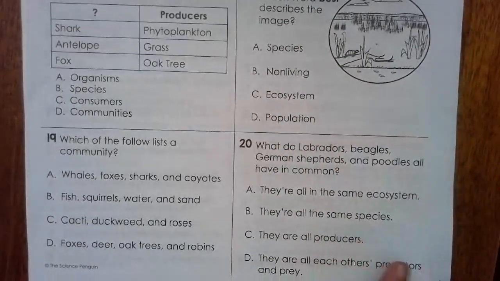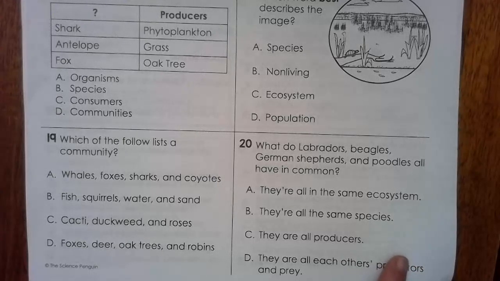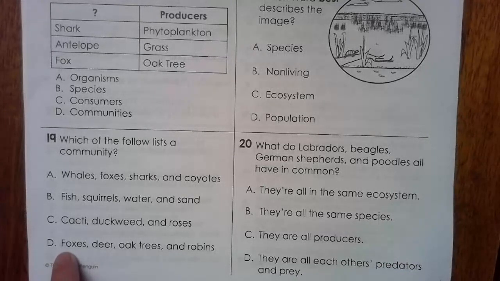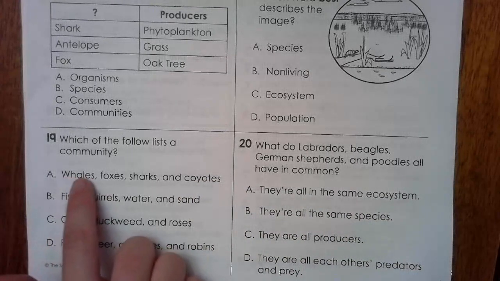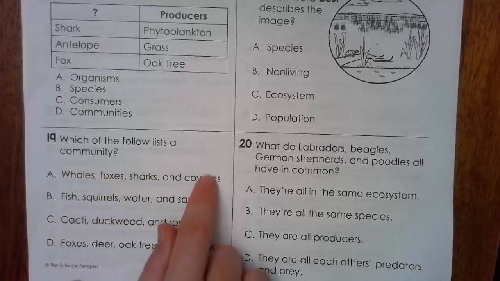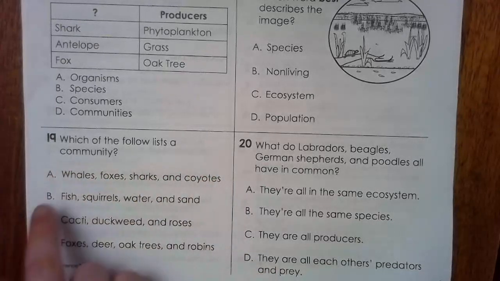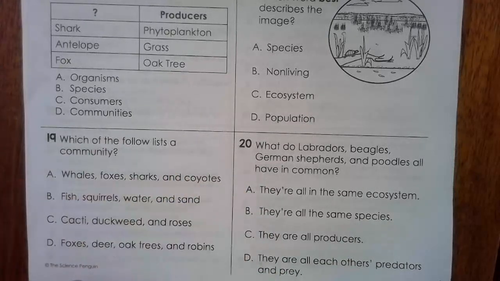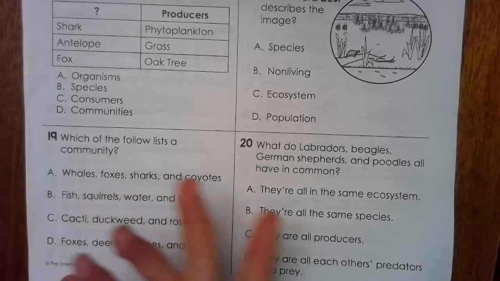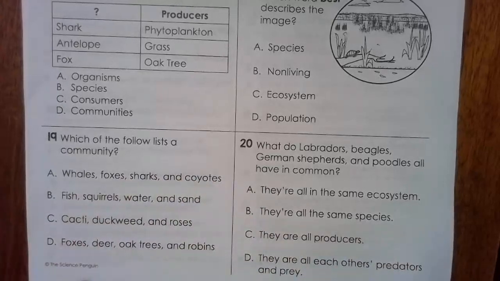Number 19, which of the following lists a community? Our answer for this one is going to be D. Community of fox, deer, oak trees, and robins. Got all the living things together in one area. Okay. The reason these won't work is because these things don't live together. Whales, fox, shark, and coyote don't all live together in one area. Fish, squirrels, water, and sand. Again, these two are non-living things, so that doesn't work. We have a cacti, duckweed, and roses. These don't live in the same area, so they wouldn't work as well. So D is your answer to that one.